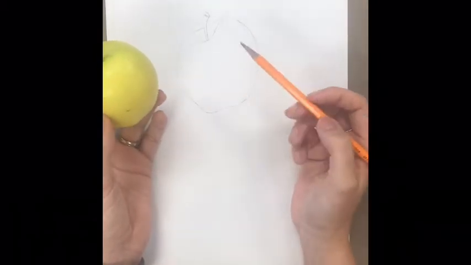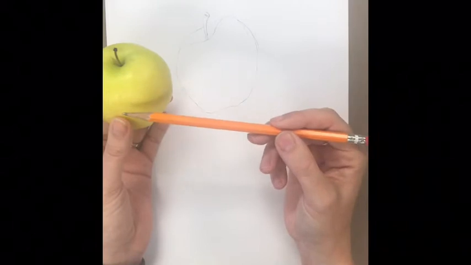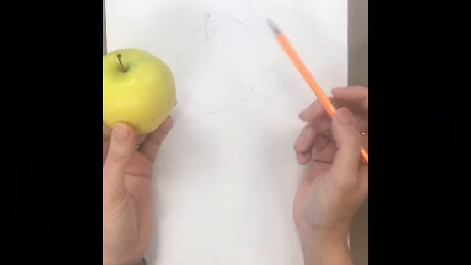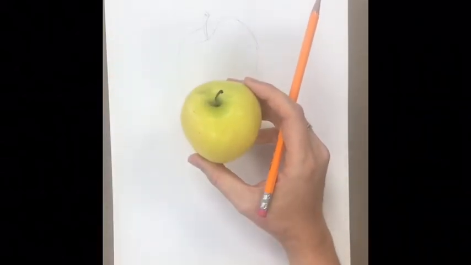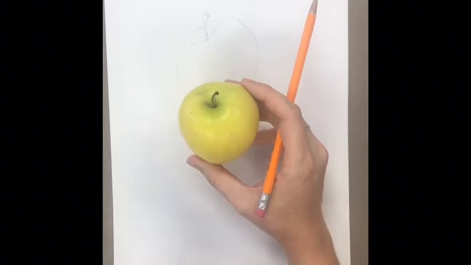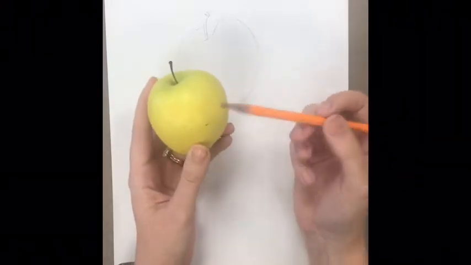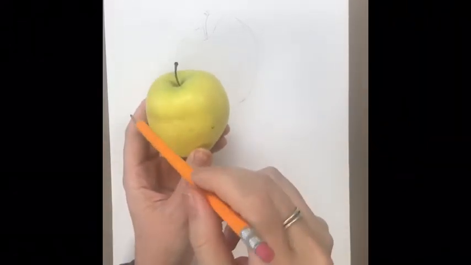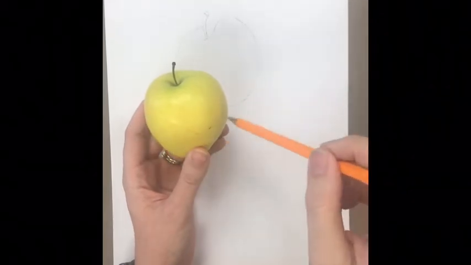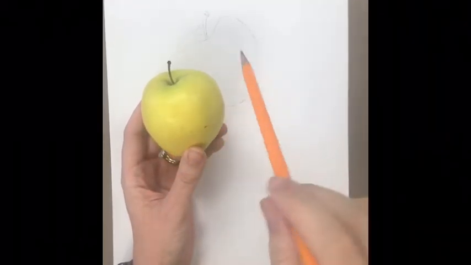What our project is going to be working on mostly is cross contours. So the cross contours are going to be talking more about the volume of an object. These are the lines that are creating almost like a grid that will make a flat image look three-dimensional.